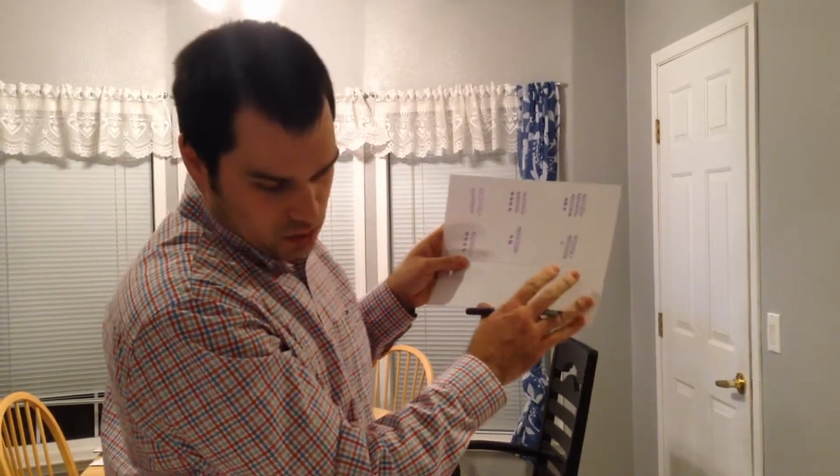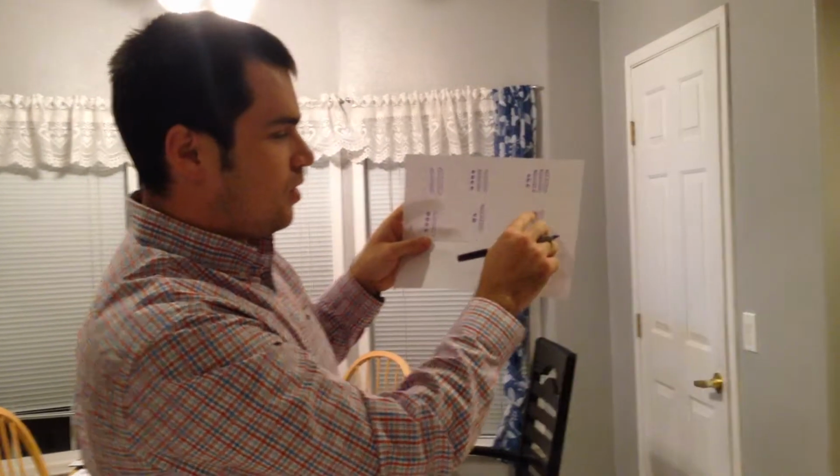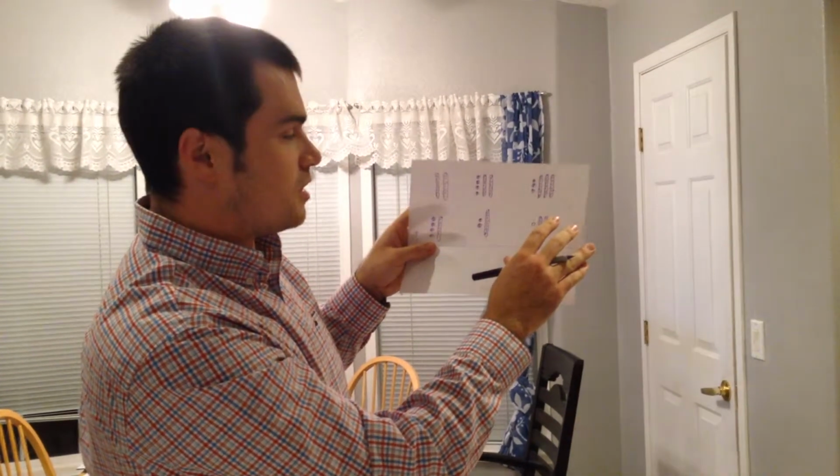So remember, the Mayan format is base 20. So in the 1s column here, we notice that there are 5 sticks. 1, 2, 3, 4, 5. We know that 4 sticks equals 20.